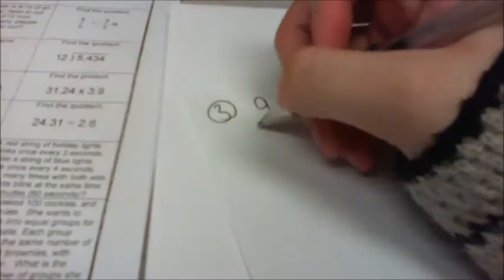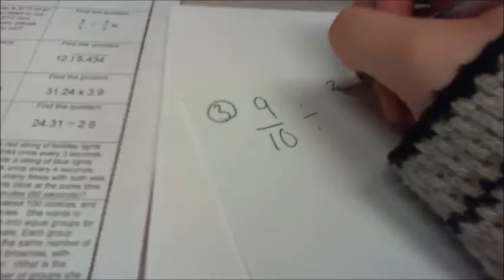For number 3, we're doing some dividing of fractions. So it says a strip of paper is 9/10 of an inch long. You need to cut that paper into 3/12 inch pieces. So what are we dividing up? The long strip of paper or what we want in the end? We're dividing up the big strip of paper.